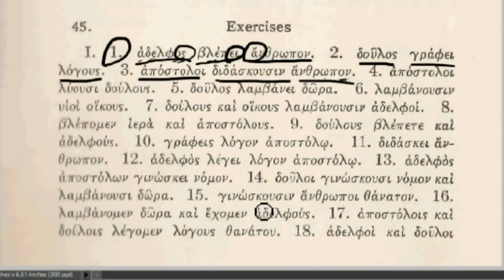Hopefully that'll get you going. You should go ahead and work through the rest of these as best you can. Apostoloi, luusi, doulos, lambane, dora, lambanusen, huioi, oikus, kai, adelphoi, and so on. I think you can take it from there. And it is a good idea to practice this a little bit. Of course, there's no way I can evaluate you on this, but just for your sense of competence with the language, it's very helpful to work through some of these types of exercises.